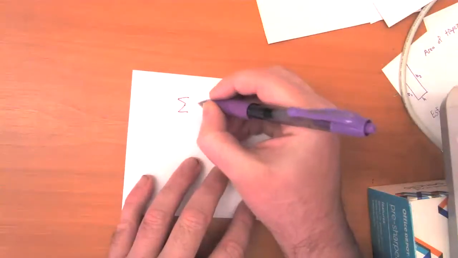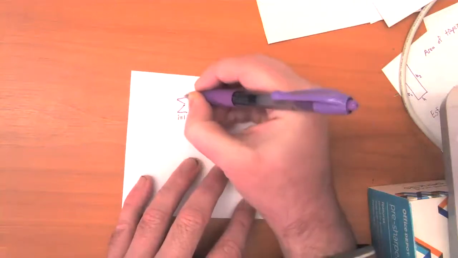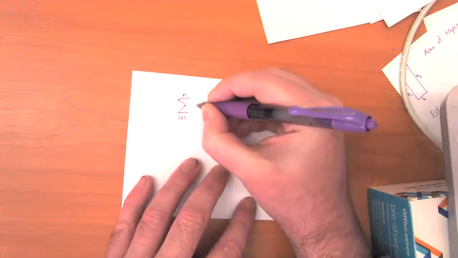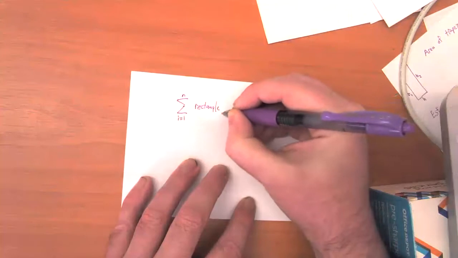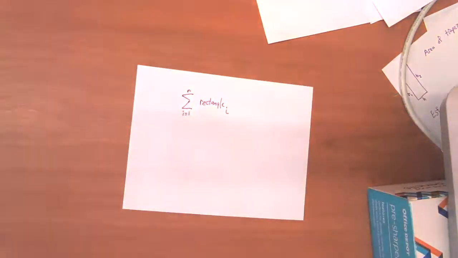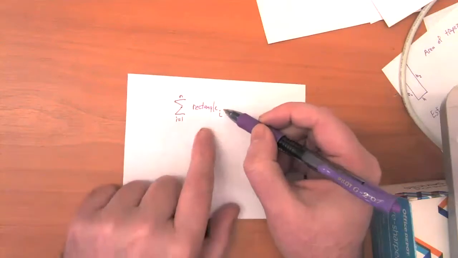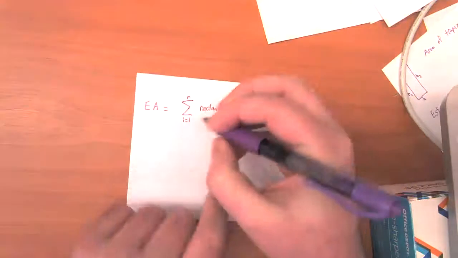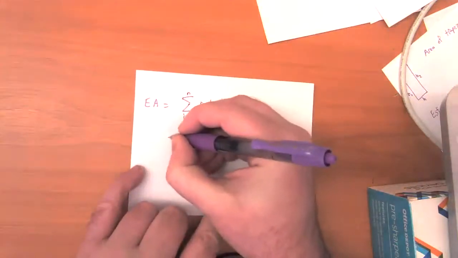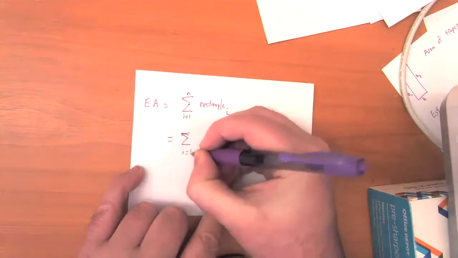And what we are calculating is the sum, I equals 1 to n, of rectangle sub I. So we kind of have this shape, and we're using this as the estimate of our area. I'll have EA for estimated area. And let me break that down just one step further. I equals 1 to n.